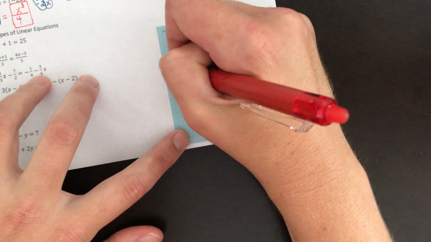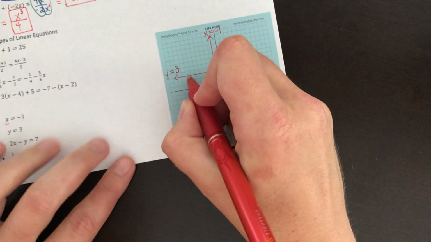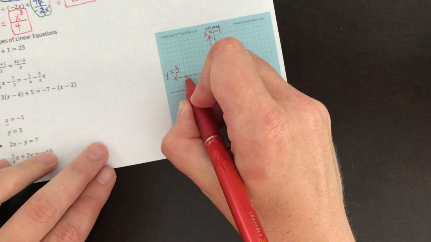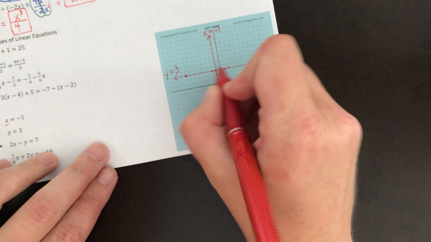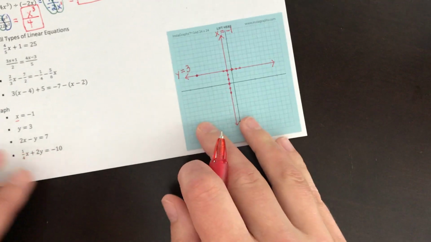So here we've got y equals 3. And, again, pick any point on this line, and the x value will be something, who knows, but the y value will always be 3, no matter which point you pick on the line.